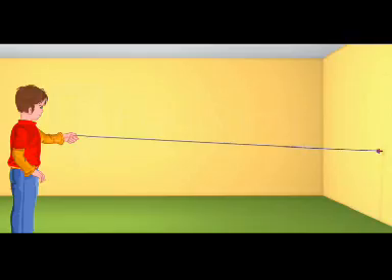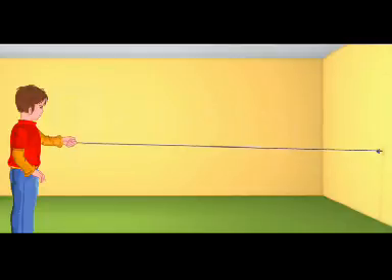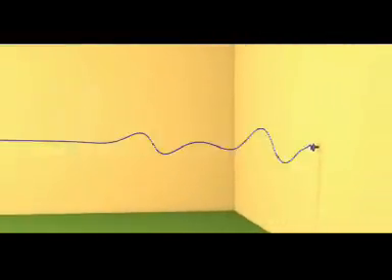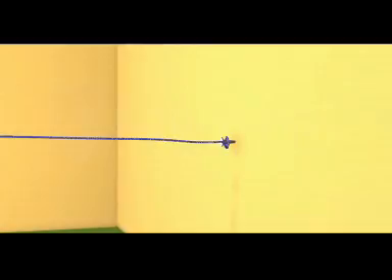Fix one end of a rope to a wall as shown. Now hold the other end of the rope and move it up and down. These up and down movements produce a vibration that causes a wave to move along the rope.